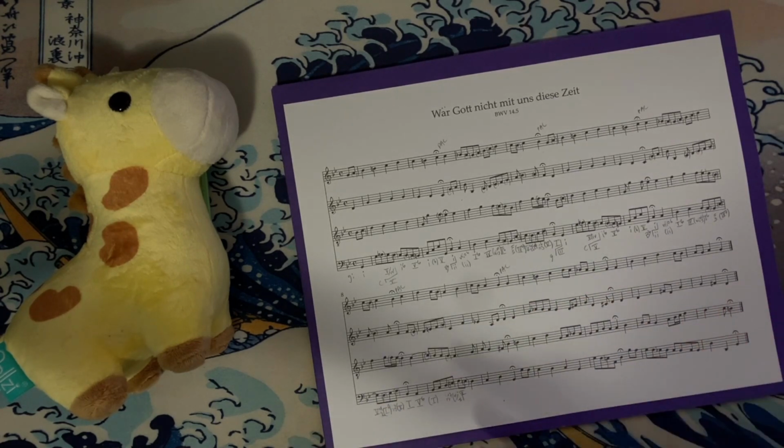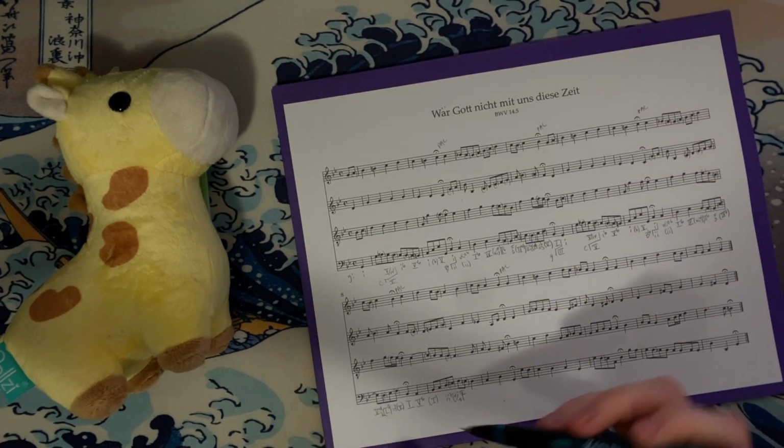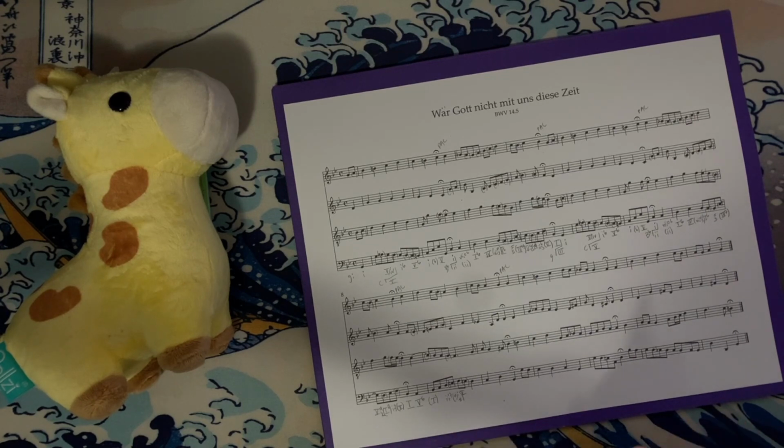Because of the repeat, I had to fit all this on the one page, so apologies for the writing getting as scrunched as it is. Hopefully talking through it is helping you read the handwriting.